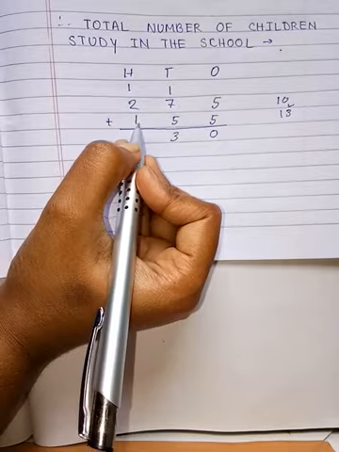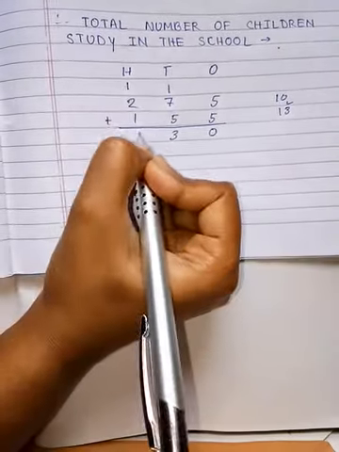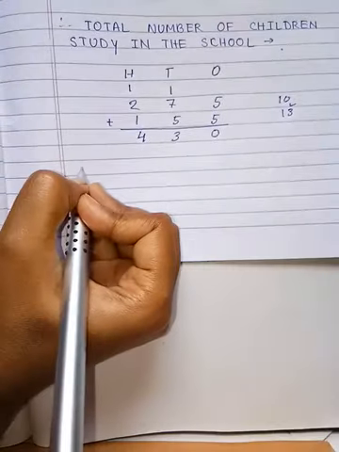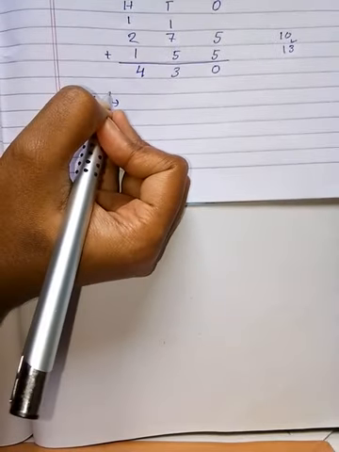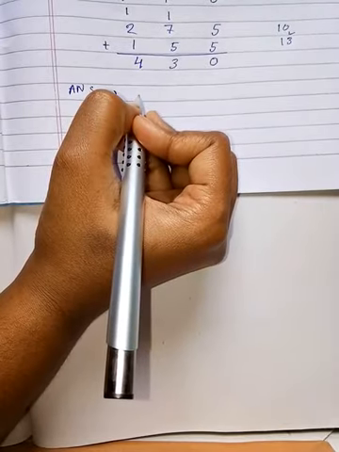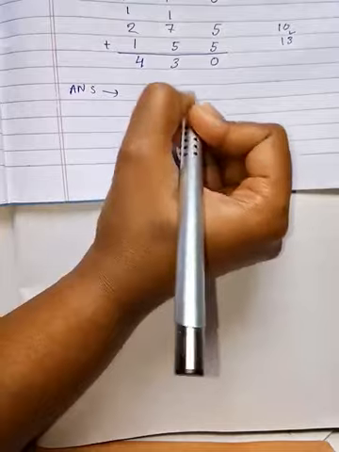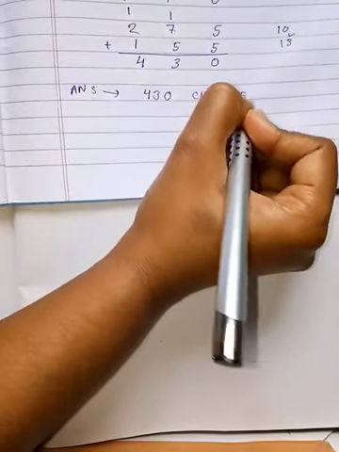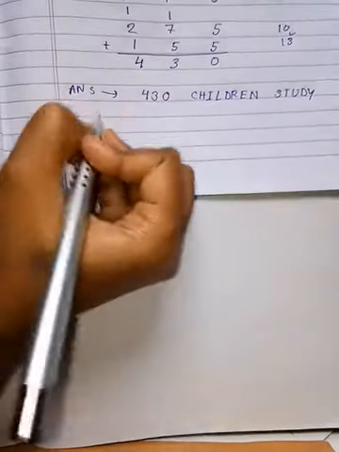Next, add the hundred place digits. 1 plus 2, 3. 3 plus 1, 4. 430. So next, write down the answer. 430 children study in the school.